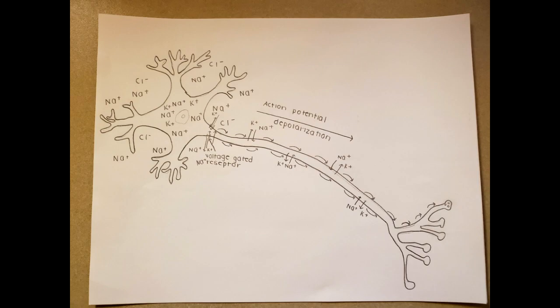The neuron will then repolarize by closing the sodium ion channels and opening the potassium ion channels, causing the potassium ions to rush out of the cell and attempt to reestablish resting membrane potential. However, the potassium channels stay open a little too long, causing the membrane potential to be lower than negative 70 millivolts for a brief period of time. This is known as hyperpolarization.